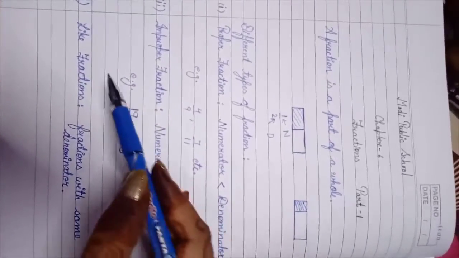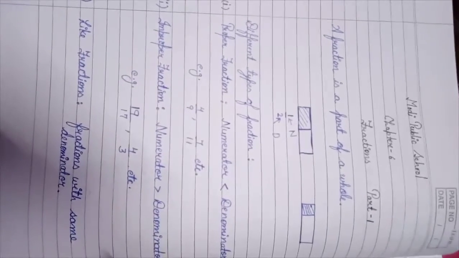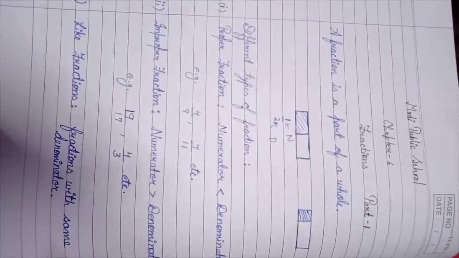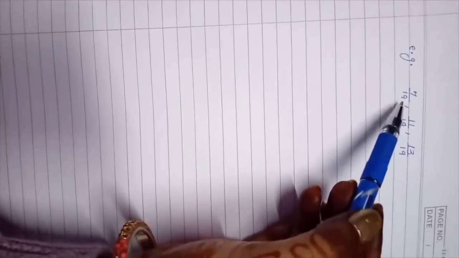The third type of fractions are like fractions, fractions with the same denominator. When the fractions have the same denominator, they are called like fractions. For example, 7 upon 19, 11 upon 19, 13 upon 19. Such fractions are called like fractions because their denominators are the same. So whenever we have fractions with the same denominators, we call them like fractions.